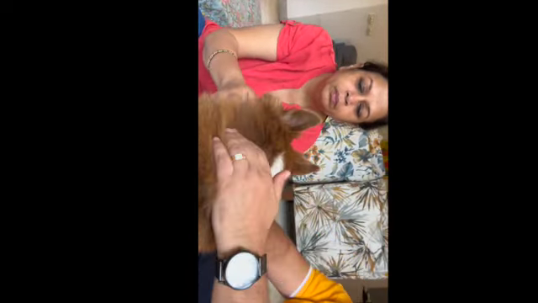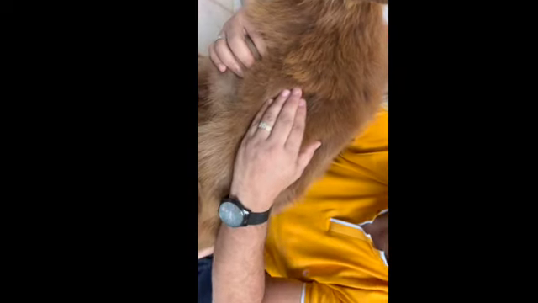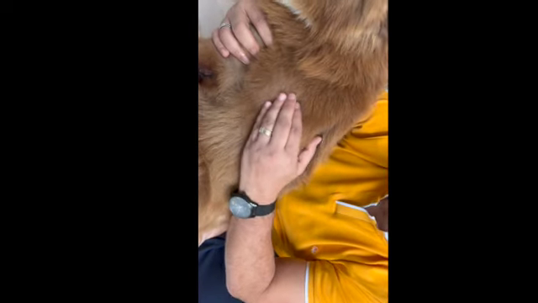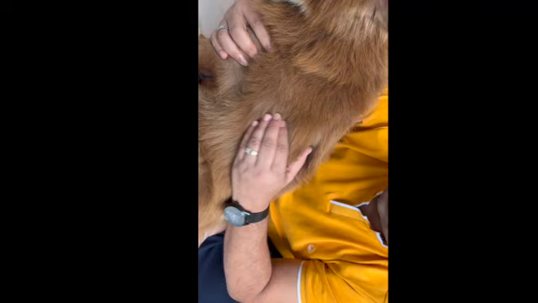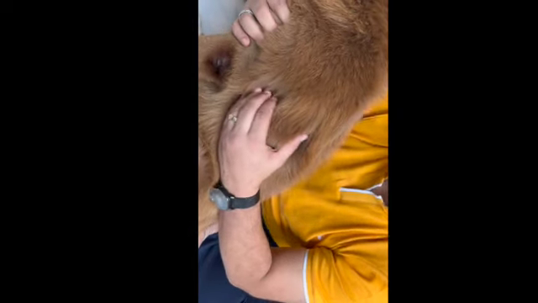Then the gallbladder meridian is crossing the side of the body. So we can see these are the ribs. 1, 2, 3, 4. There are multiple ribs here. So generally where the 7 ribs are coming, near about the mid, we can count 1, 2, 3, 4, 5, 6, 7. So just below the 7th rib, that is the location of gallbladder 24 here.